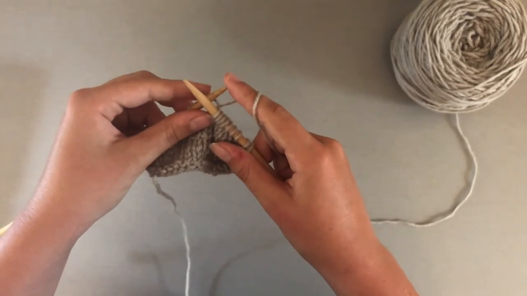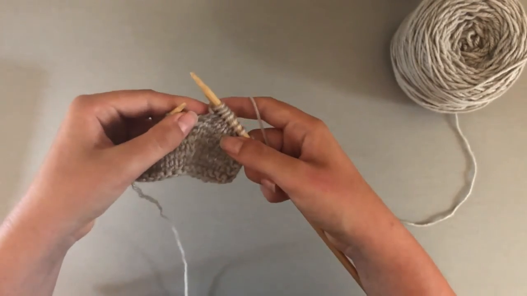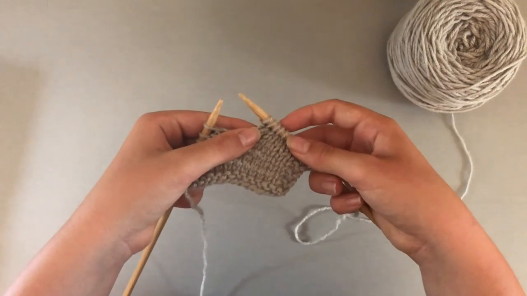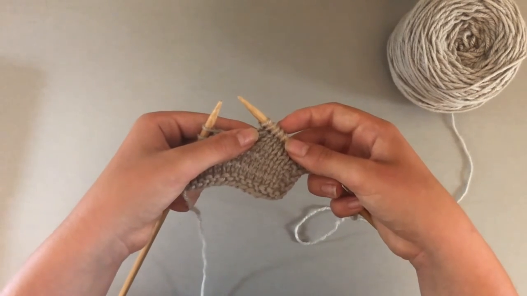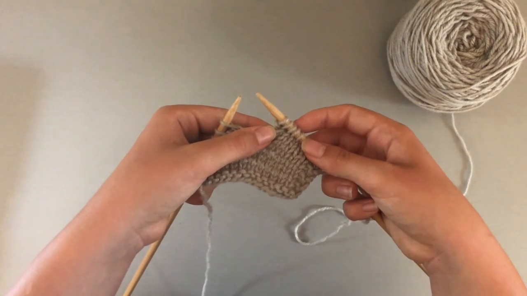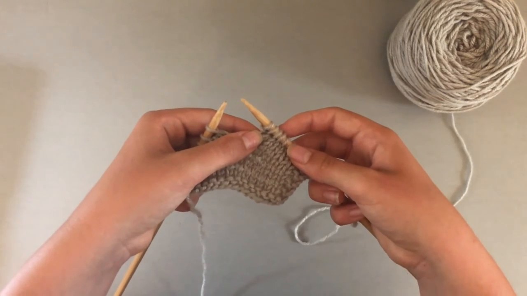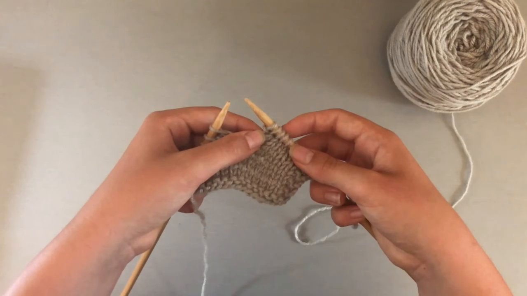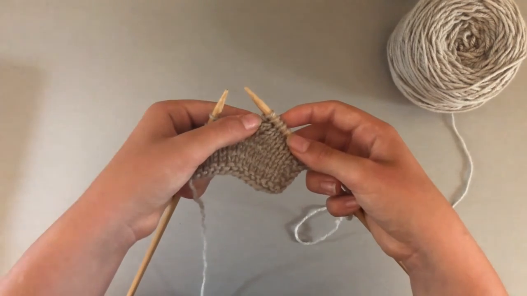Now, slide the original stitch off of your left needle. You've now created 2 stitches from one by knitting both the front and back loop of the same stitch. You can see the second stitch you created with the back loop almost looks like a purl bump.